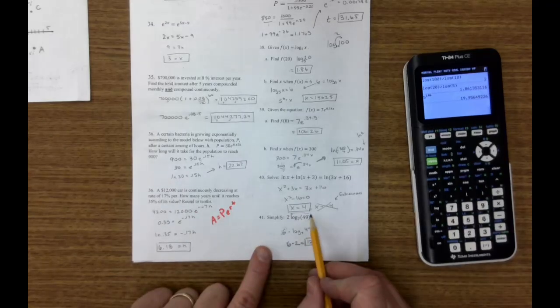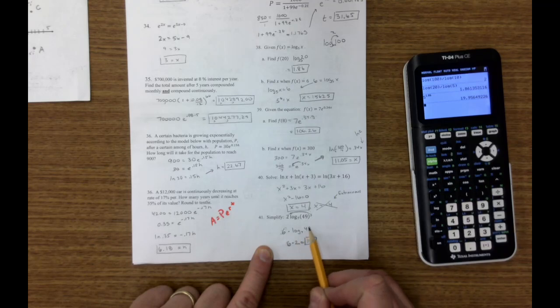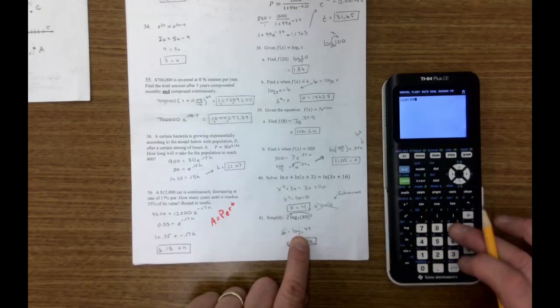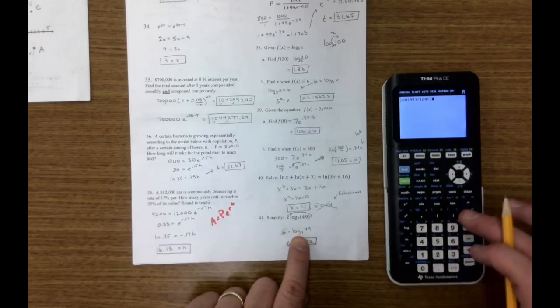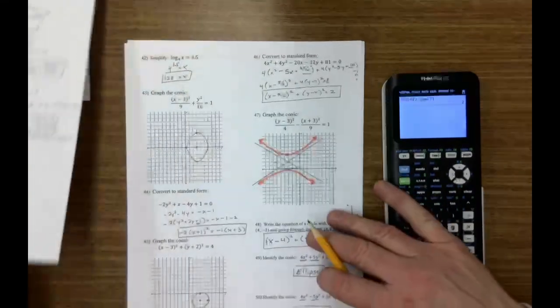41, you can bring this down. 2 times 3 is 6. Log 7 here, well, this is a 2. And again, if you forget that, log 49 divided by log 7, it's 2. All right, a couple more. 55.